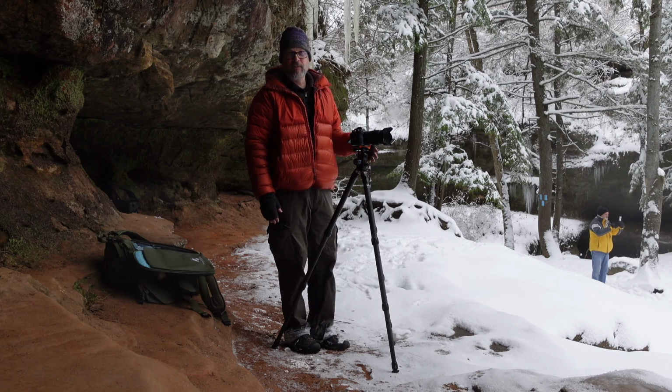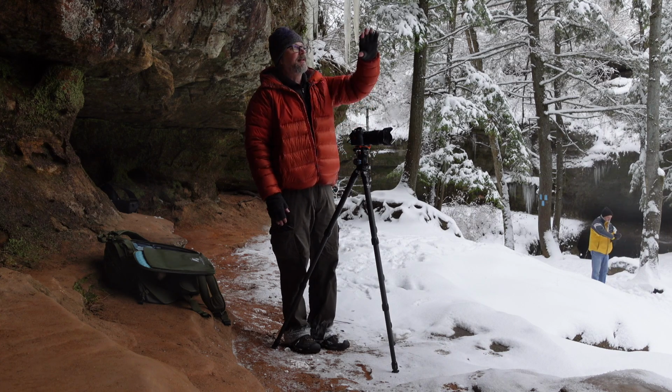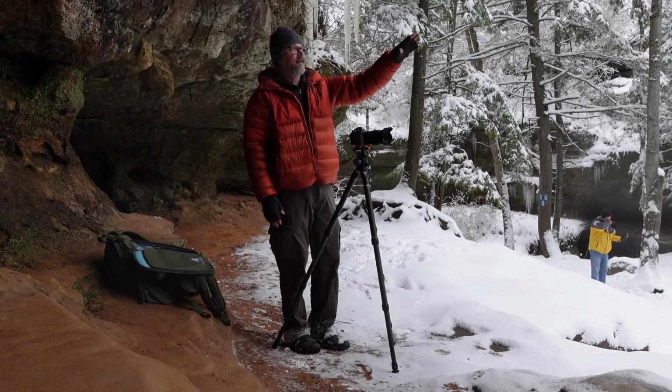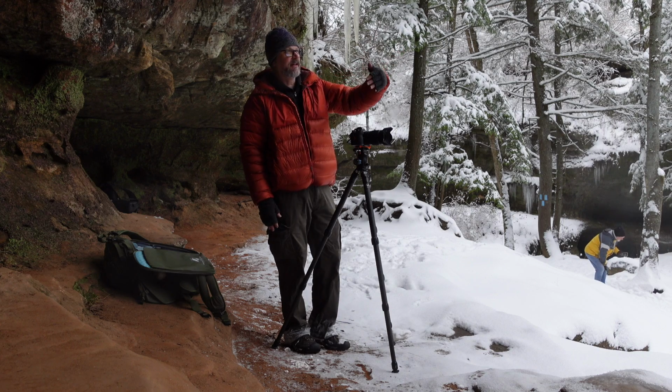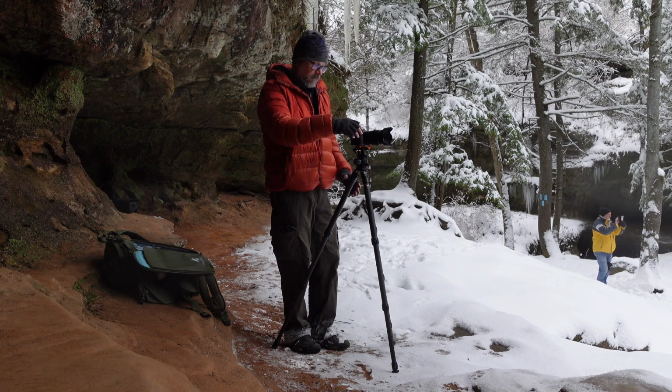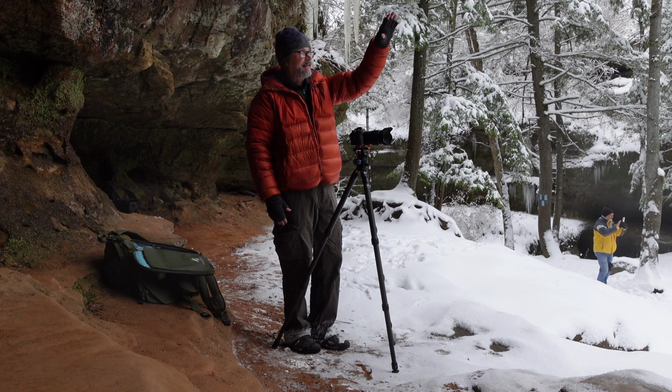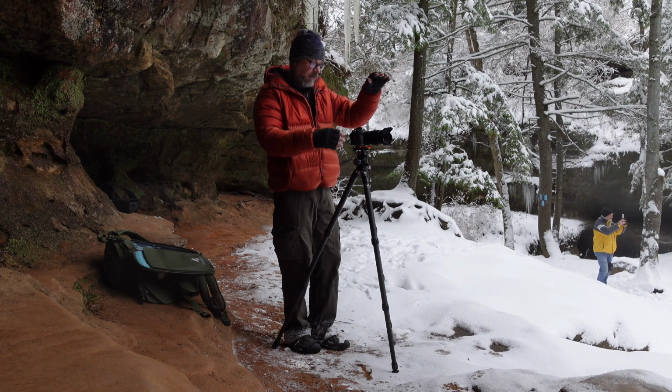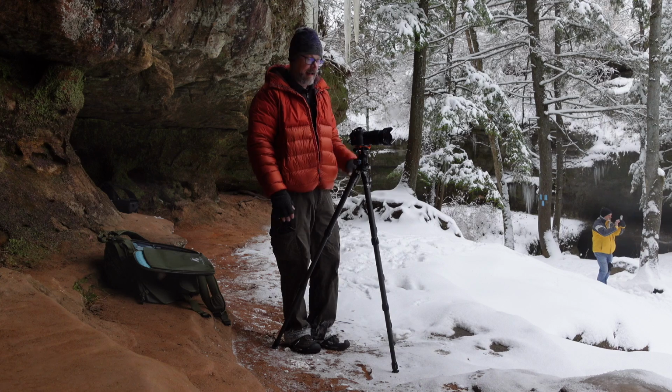Upper Falls, Old Man's Cave area, lots of snow. Got the bridge, got the trees with the snow in them. Nice snow right along where the creek is falling over into the pool below. Just trying to get my shot lined up, of course using the histogram. It's a lot brighter because I got the sky in here a little more than I want. We may play with that composition to get it out of there.